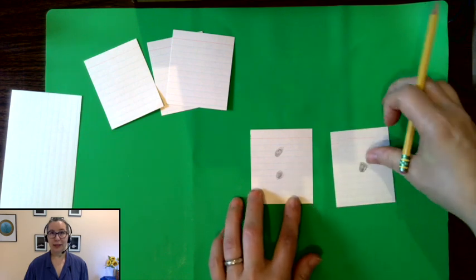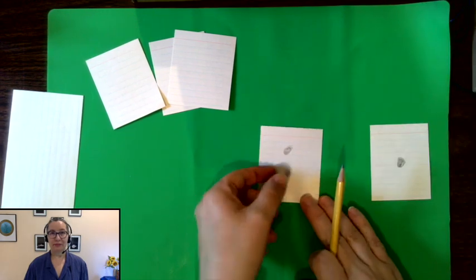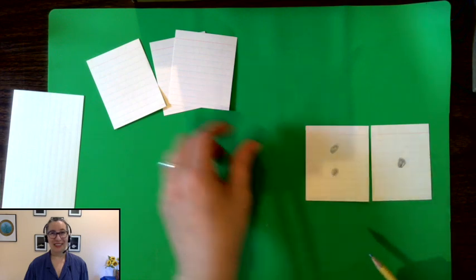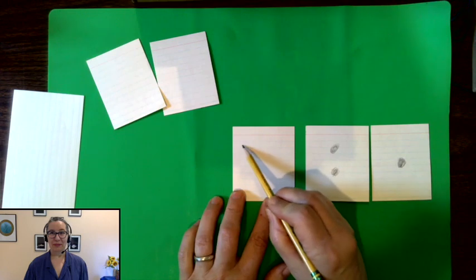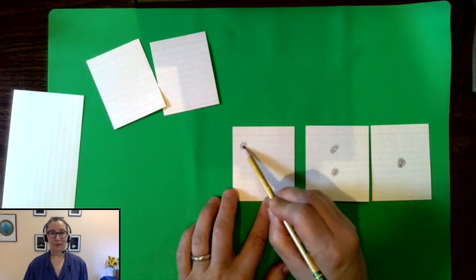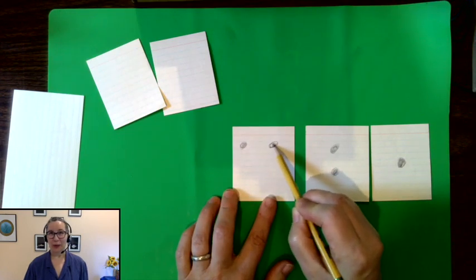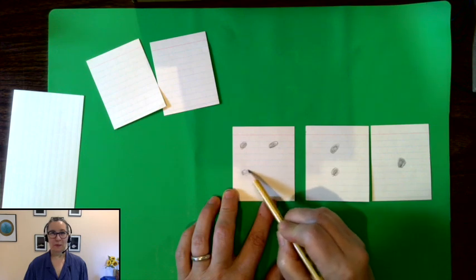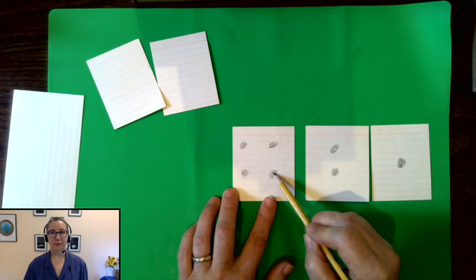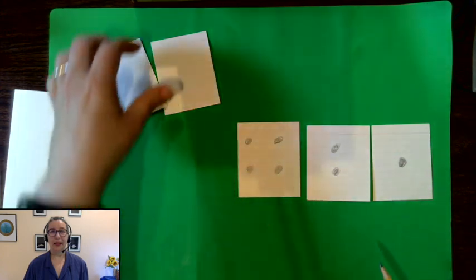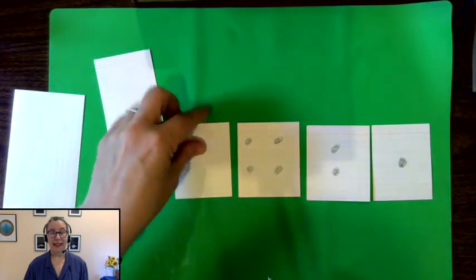Want to make a guess how many dots go on the third card? It's not 3. We need to put 4 dots on our next card. There's a pattern here, maybe not what you thought it was. On the next card, make 8 dots.